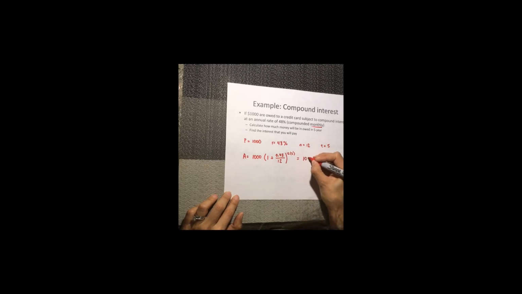We're left with 1,000 times 1.04 to the power of 60, and this is equal to 10,519.63. So that's why we call it exponential growth, because you started owing $1,000 and at the end of 5 years you owe 10,000. This is very, very accurate to what happens with credit card.